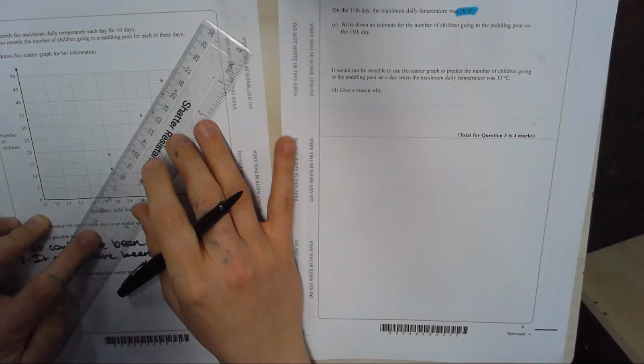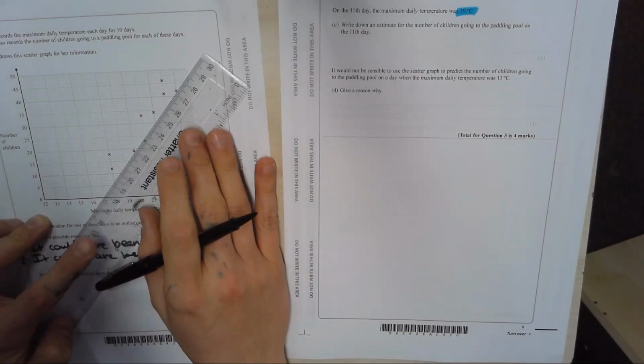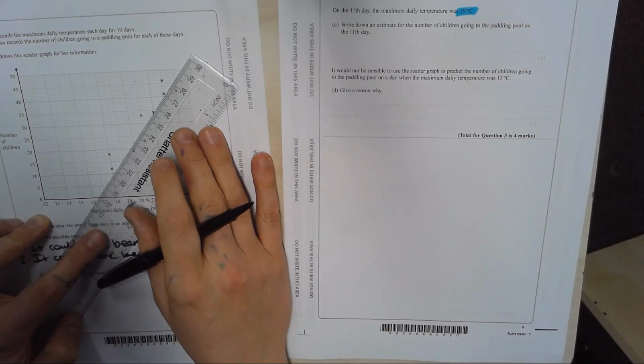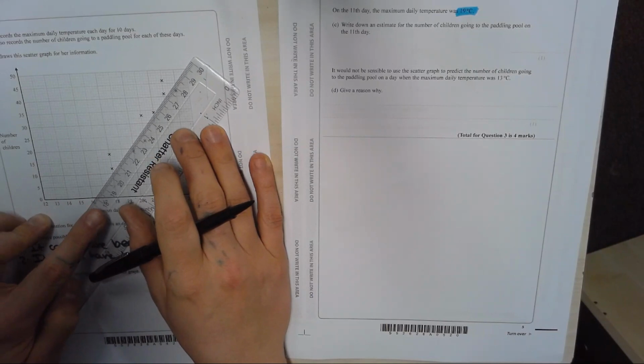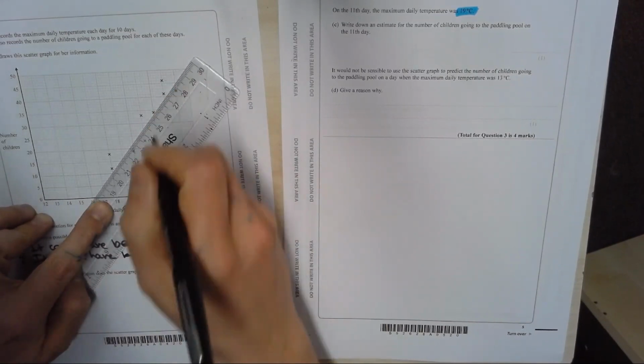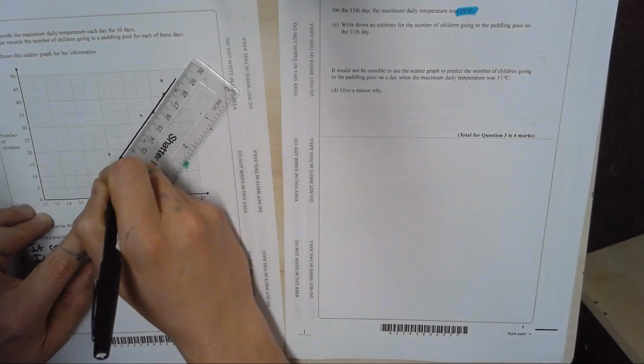Okay, so what I'm doing is I am trying to evenly split points so they are on either side of my line. There's my line.